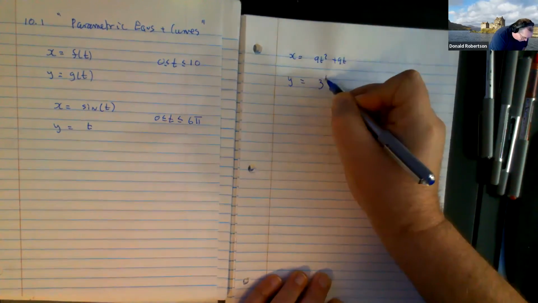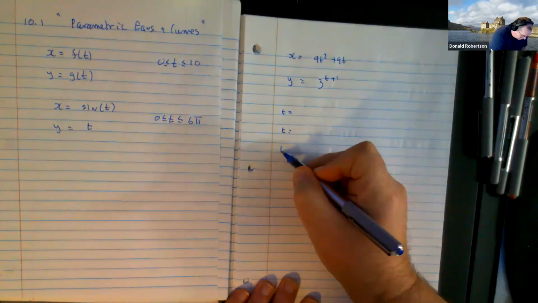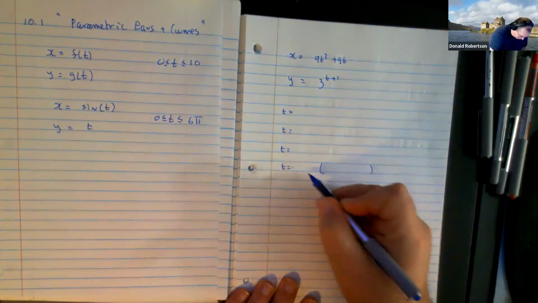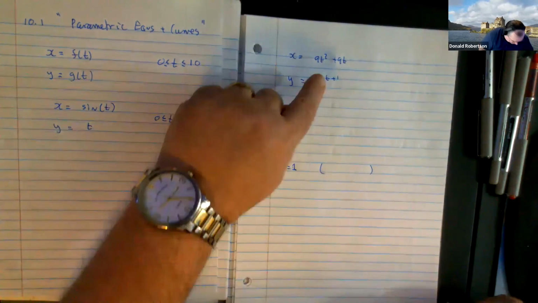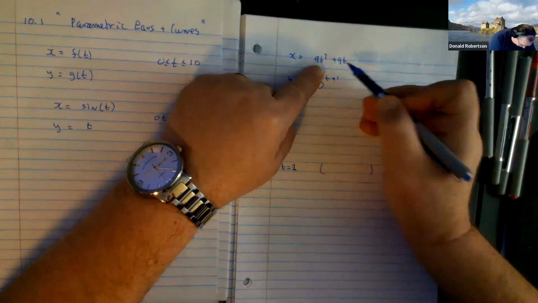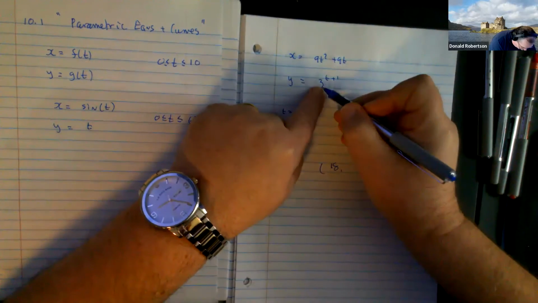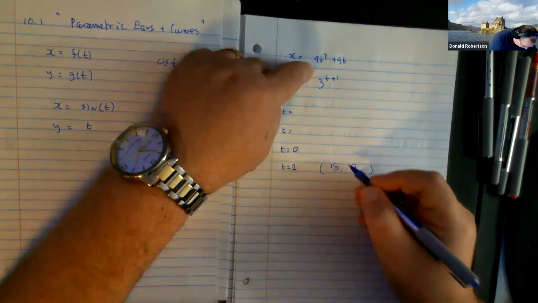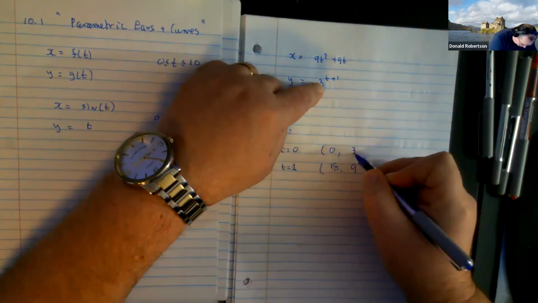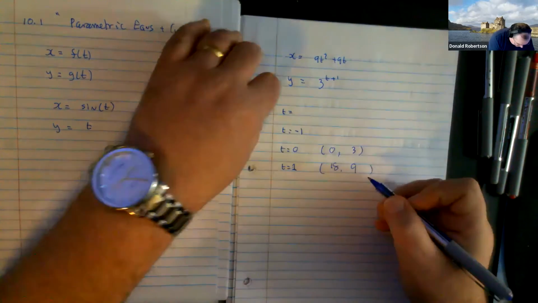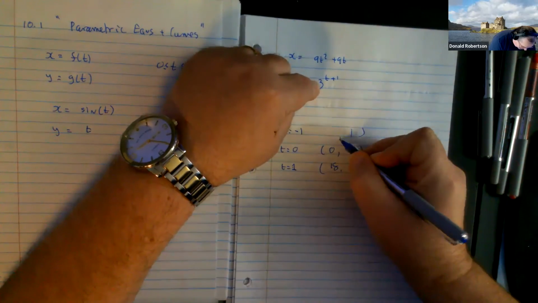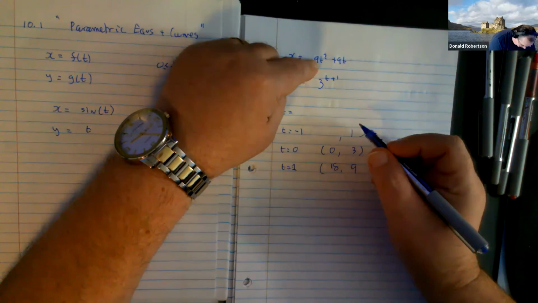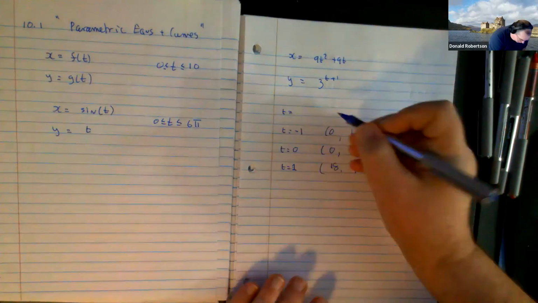And for various values of t, you can find the coordinates. So let's suppose t equals 1. The x coordinate will be 9 plus 9, which is 18, and the y coordinate will be 3 to the power of 2, which is 9. Let's pick 0. The x coordinate is 0, and y is 3. Let's pick -1. That'll be 1. That's basically 9 take away 9, that's 0, and so on and so on, right?